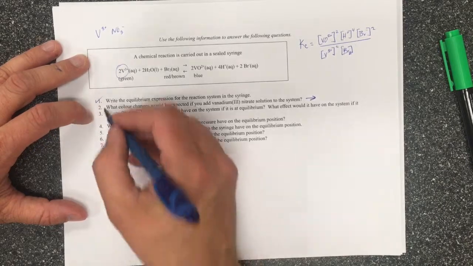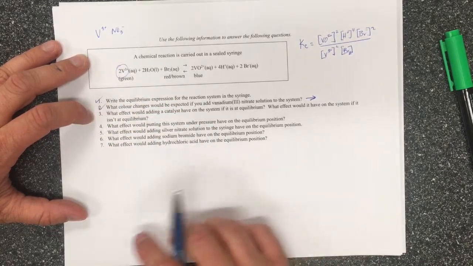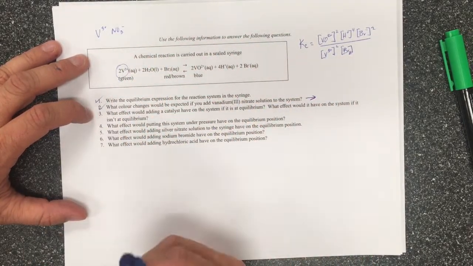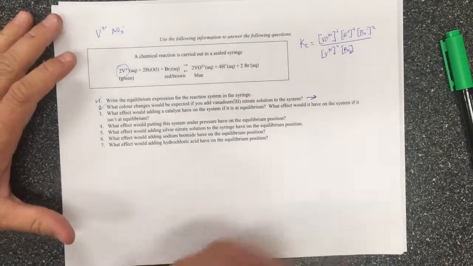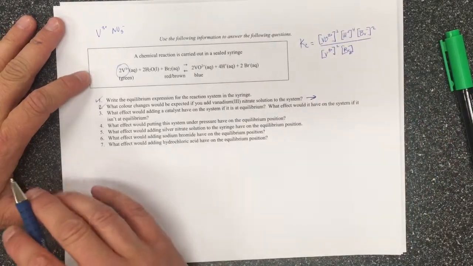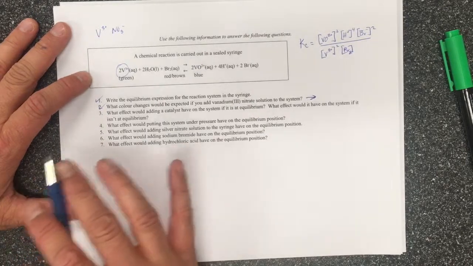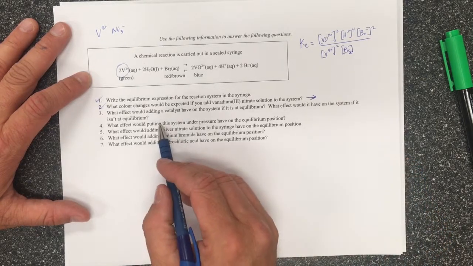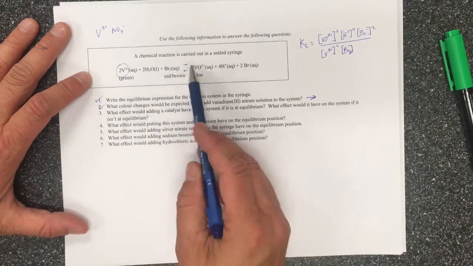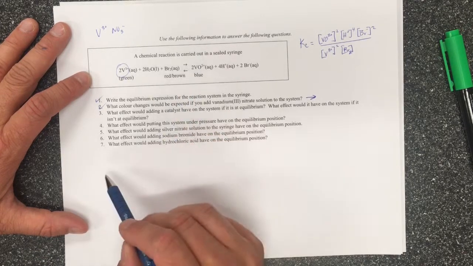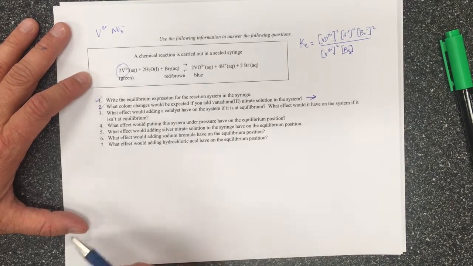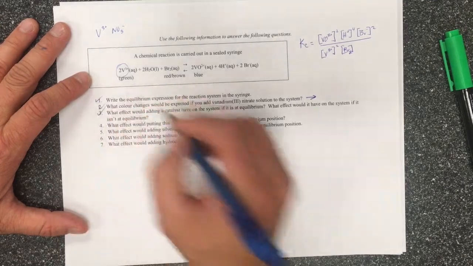What effect would adding a catalyst have on the system if it is at equilibrium? Well, for any system at equilibrium, a catalyst does not shift the equilibrium position. So it'll be the same equilibrium constant. The equilibrium will be constant. The catalyst does essentially nothing to any concentration. But if the system was not at equilibrium, adding a catalyst speeds up both the forward and the reverse reaction. So it would get to equilibrium faster. And so you'd get that equilibrium system back quicker by having a catalyst.